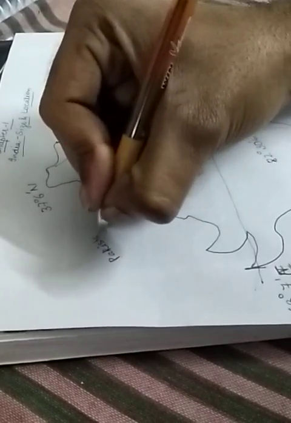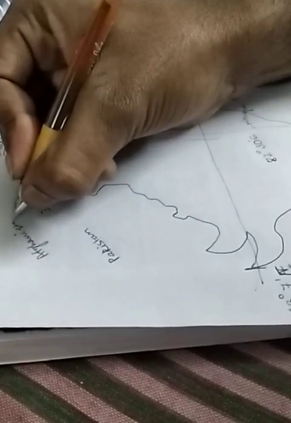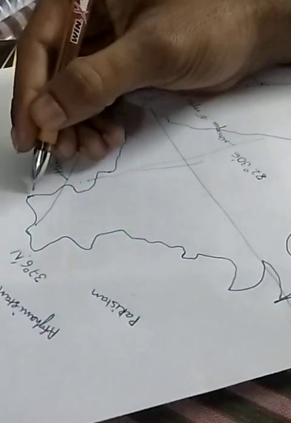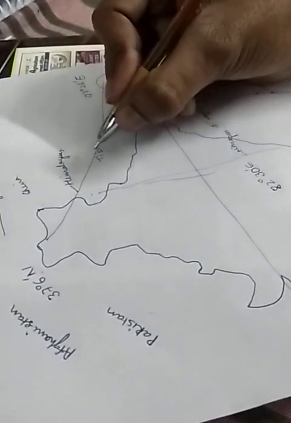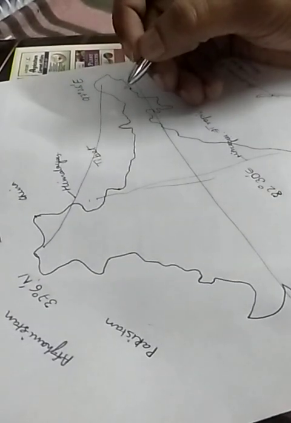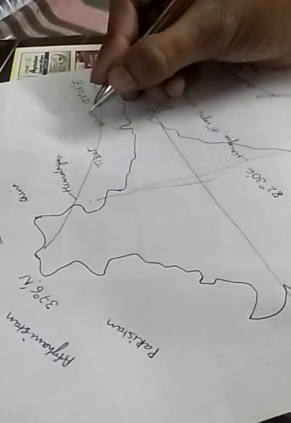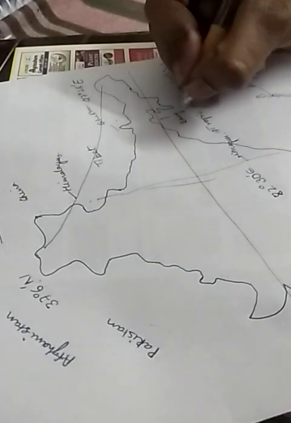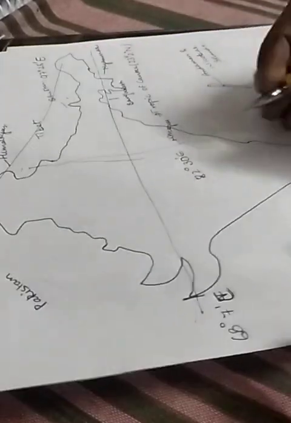The neighbors of India. On the northwestern side we have Pakistan. Afghanistan touches from here. From here we have China. From here we have Tibet. Here we have Bhutan. Here we have Bangladesh. Here we have Myanmar. Here we have Sri Lanka.